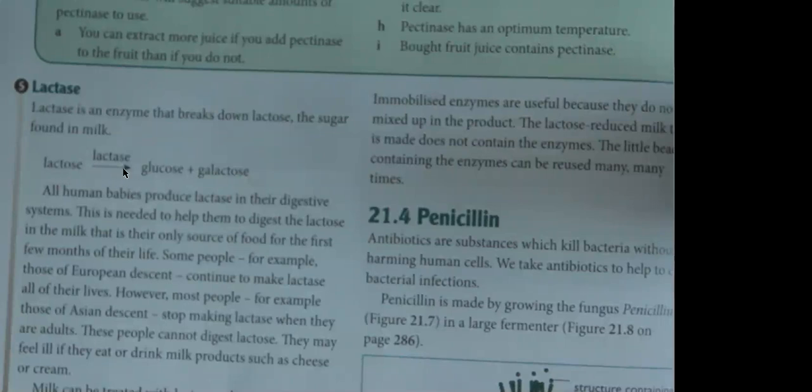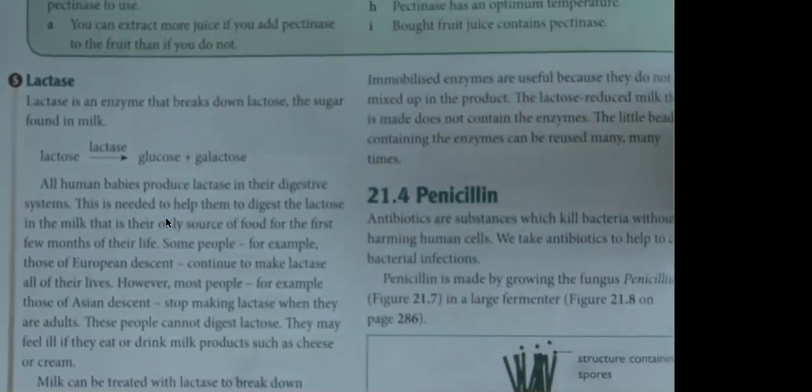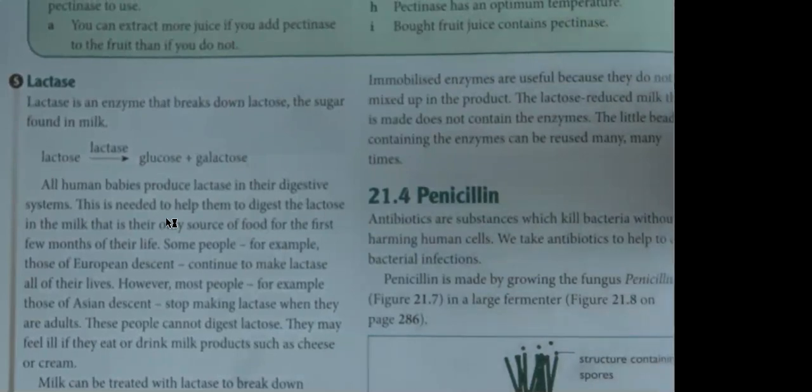So lactose is converted to glucose plus galactose. Remember that there are certain people, not only babies but even adults, who have lactase deficiency. In the initial stage, of course, for 2 years, babies and newborns are dependent on milk, right? So how can they digest this milk? By releasing lactase in the intestine, in the digestive tract.